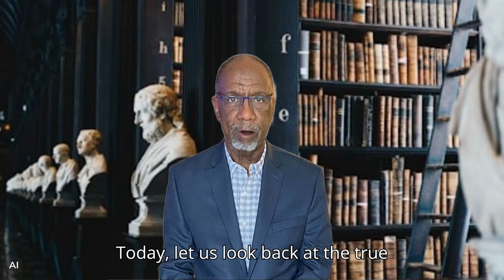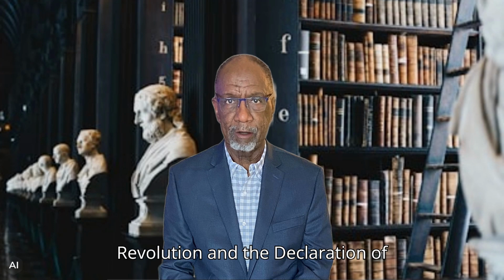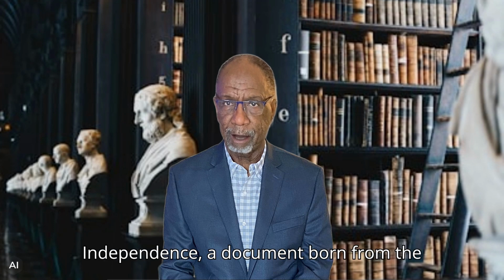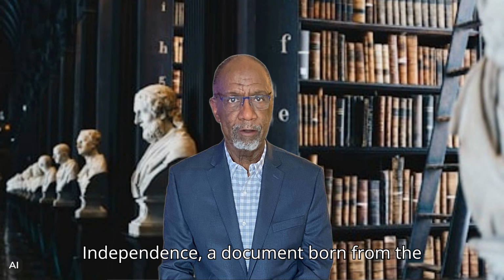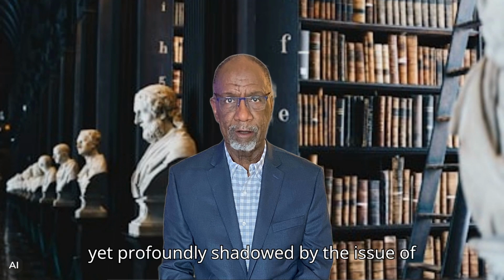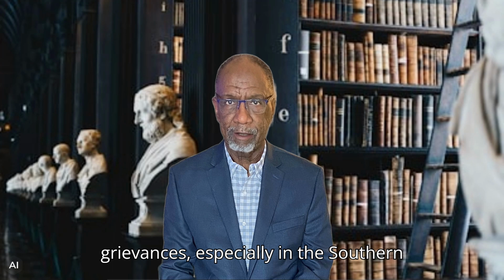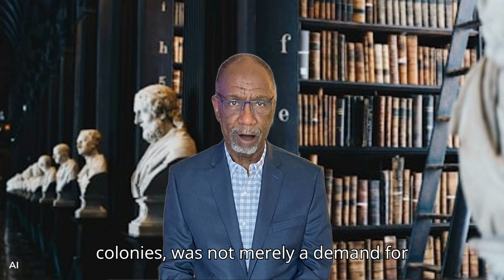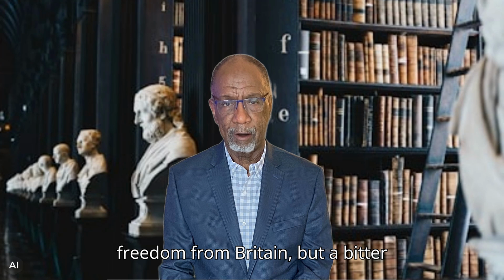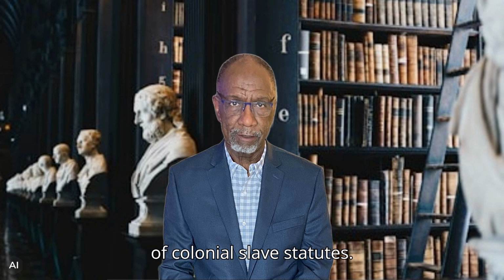Today, let us look back at the true, factual origins of the Revolution and the Declaration of Independence, a document born from the grievances within America's colonies, yet profoundly shadowed by the issue of slavery. One of the most profound grievances, especially in the southern colonies, was not merely a demand for freedom from Britain, but a bitter reaction to Britain's abolition of colonial slave statutes.